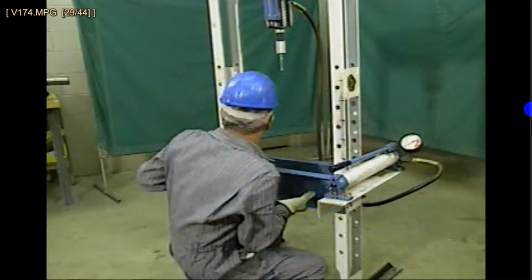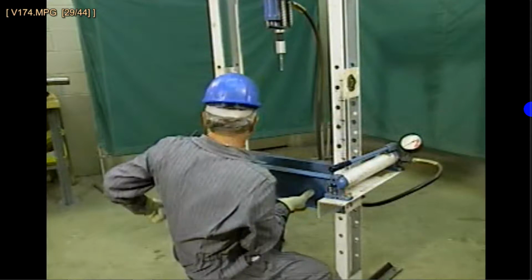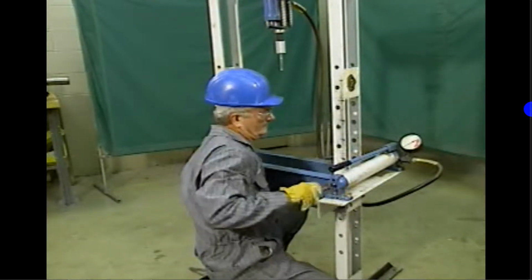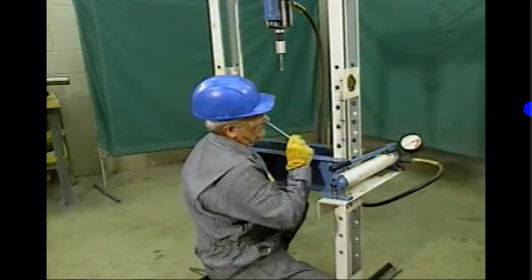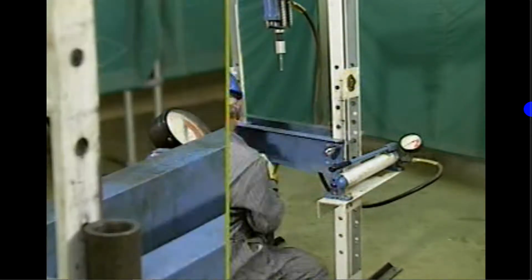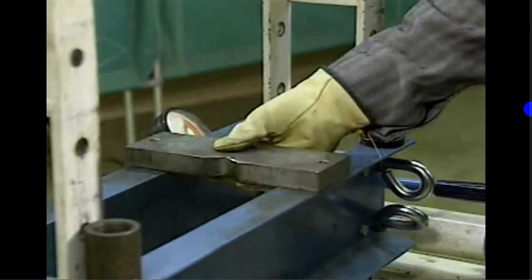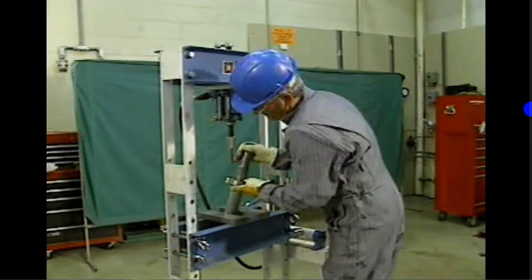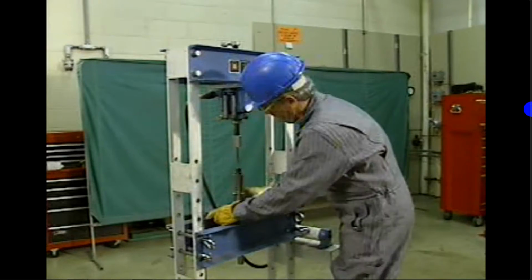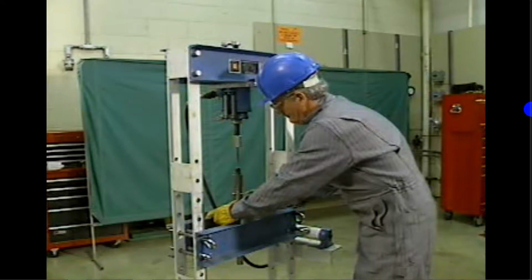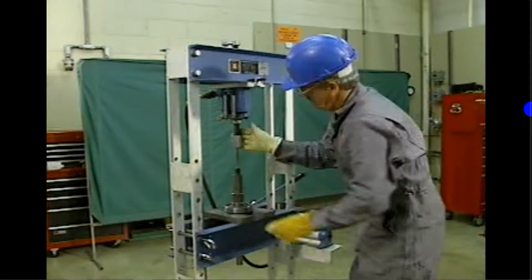Let's watch a mechanic use a hydraulic press to remove a bearing from a shaft. To begin setting up the hydraulic press, the mechanic first adjusts the height of the bed. Then he places table plates on the bed. Next, he sets up the shaft in the bed. The mechanic lines up the shaft so that the table plates are supporting only the bearing's inner ring.